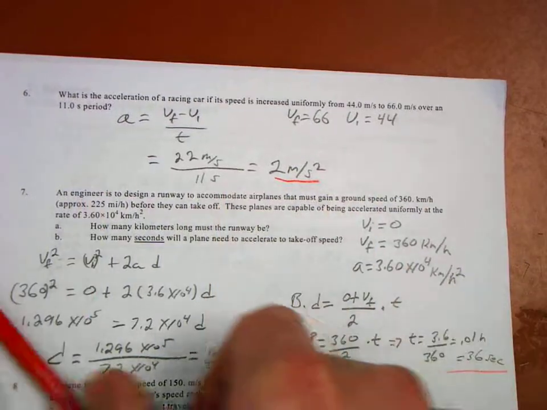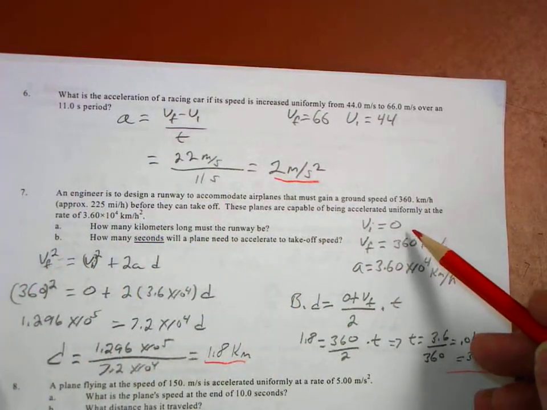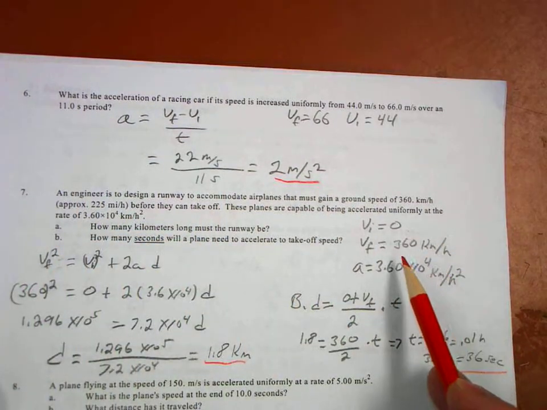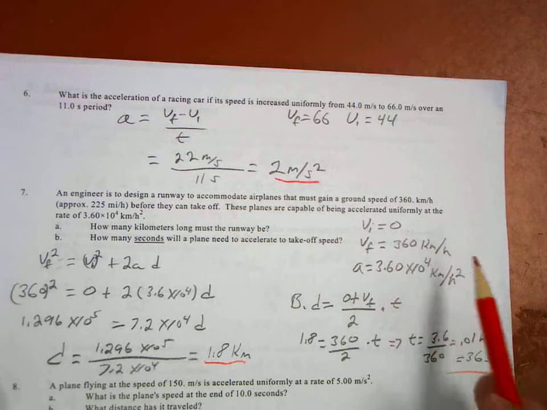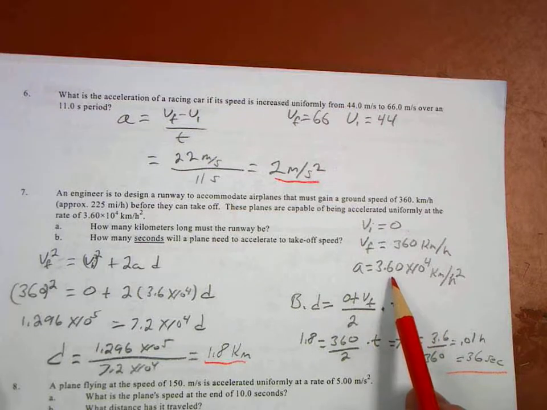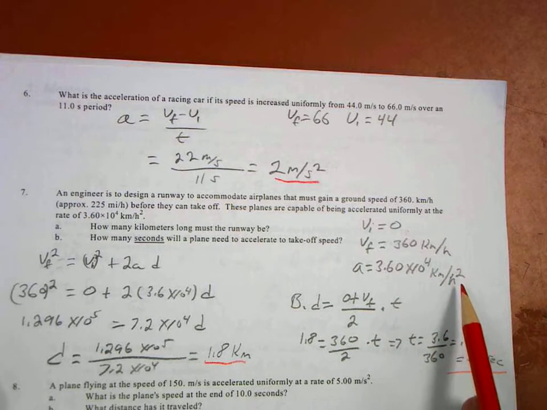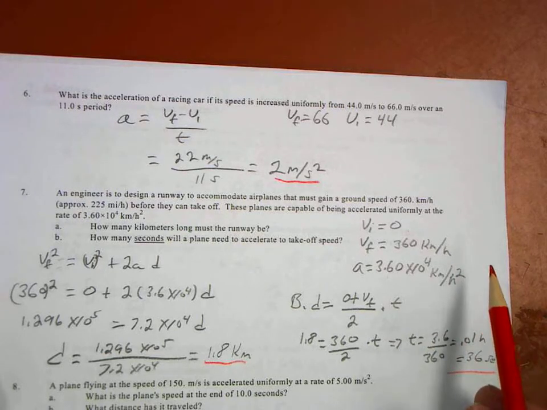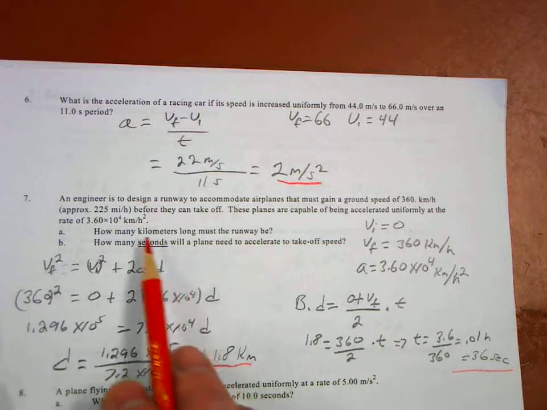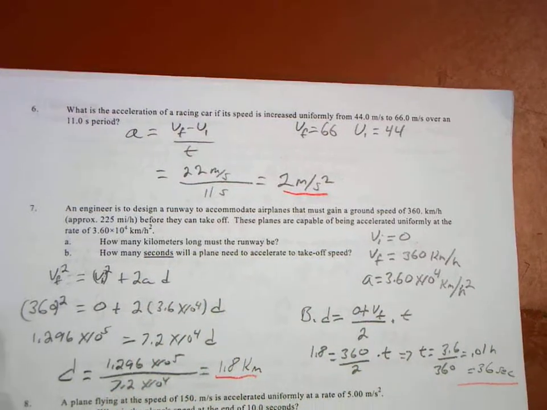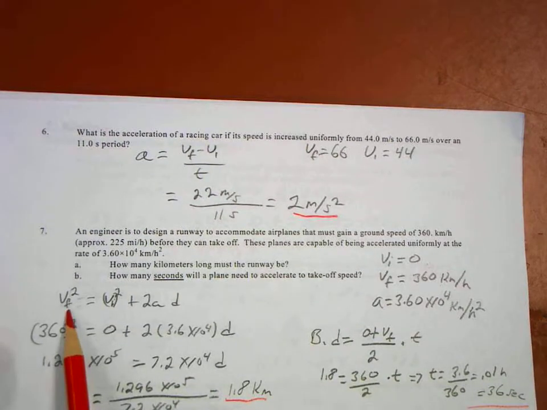Once again, we have an initial velocity of 0. We have a final velocity of 360 kilometers per hour. We know that the plane can accelerate at 3.6 times 10 to the 4th kilometers per hour squared, so fast acceleration. First thing we need to do is find out what's the distance the runway needs to be. Well, we know a final velocity.